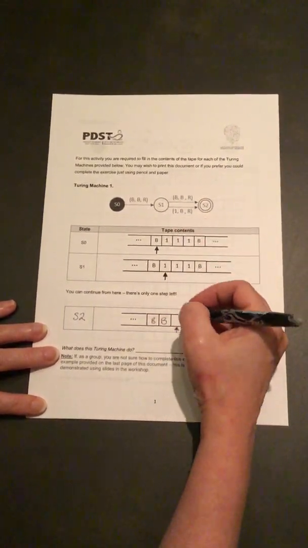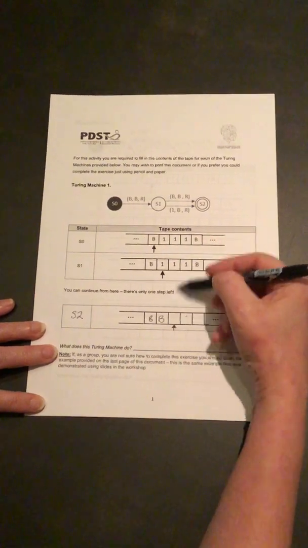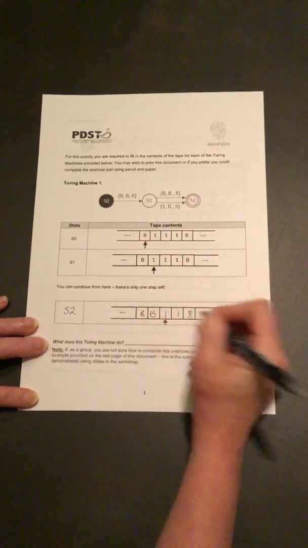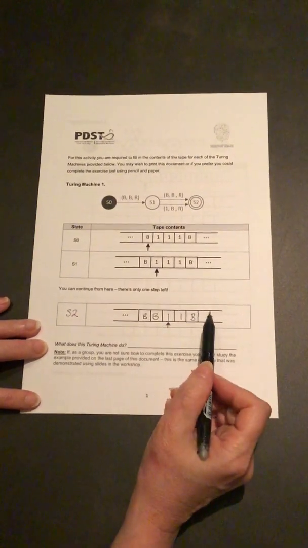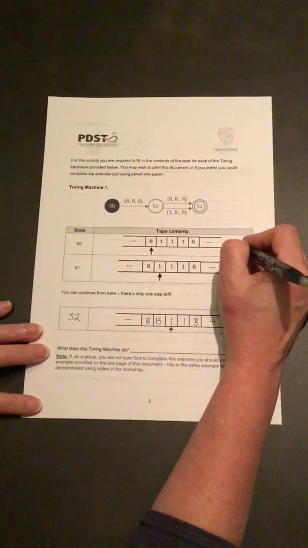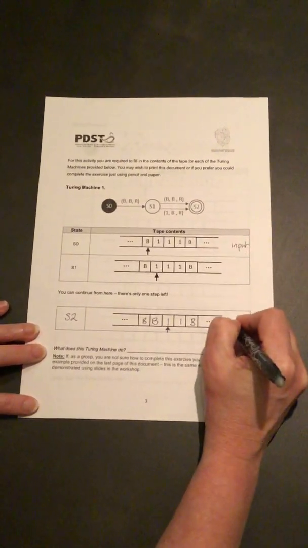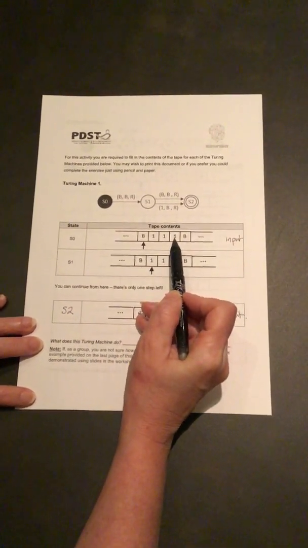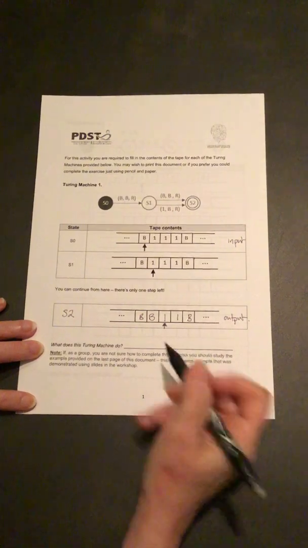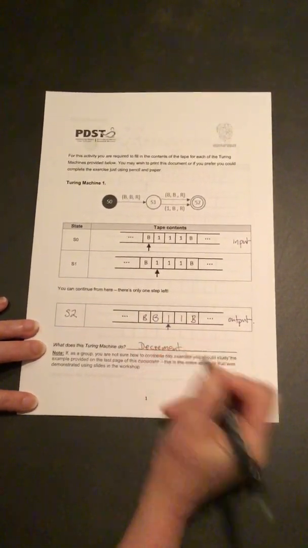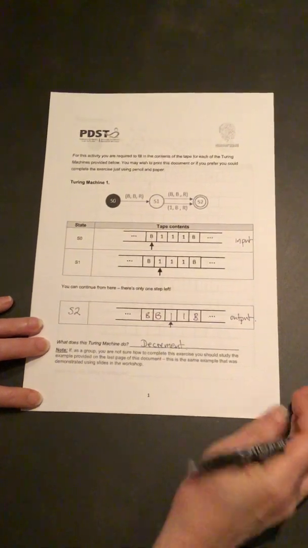Sorry, where are we? That's a 1, that's a 1, and that's a B. So this is our output. This was our input. So input, output. Question is, what did the machine do? It started with 3. It ended with 2. It's a decrement machine. It took 1 away from what we had. It decremented by 1.